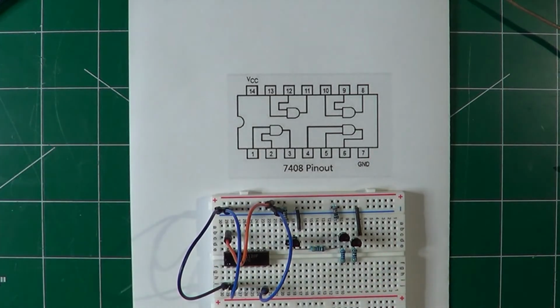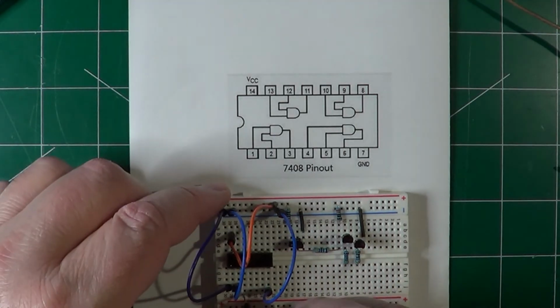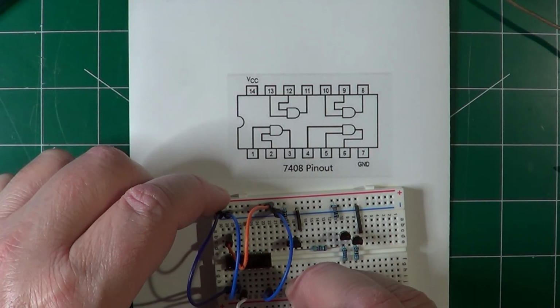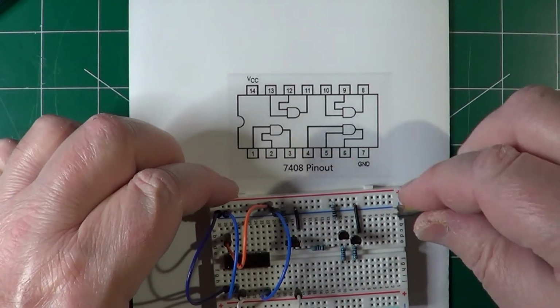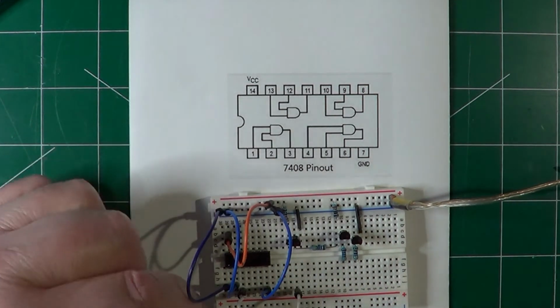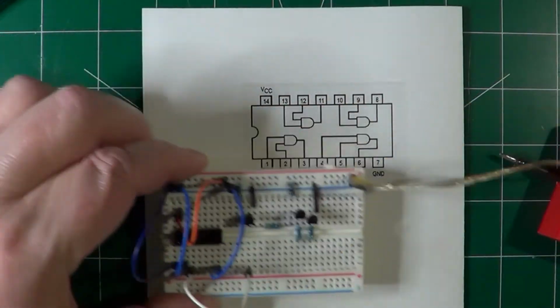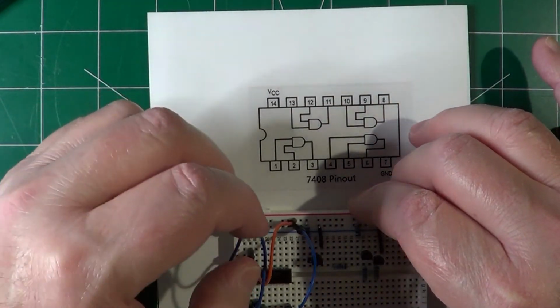The output of the first gate is on pin 3, and we connect to it this other wire to easily make the reads with the logic probe. Let's power up the circuit now. The inputs are both set to 0, and the output is also 0, as expected from the earlier discussion.